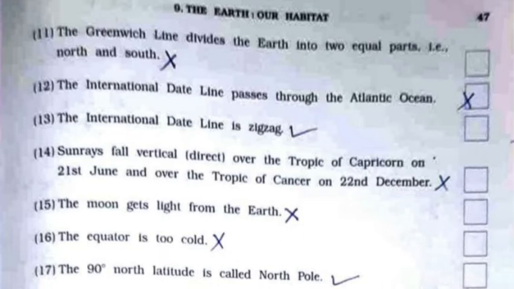13th, the international date line is zigzag, it is true. 14th, sunrays fall vertical, that is direct, over the Tropic of Capricorn on 21st June and over the Tropic of Cancer on 22nd December, it is false.